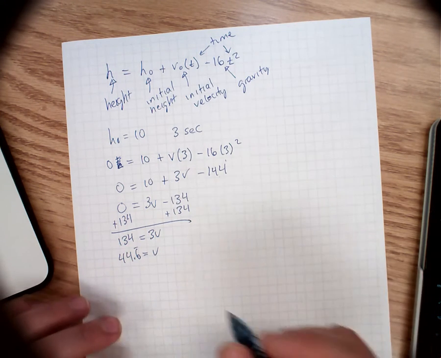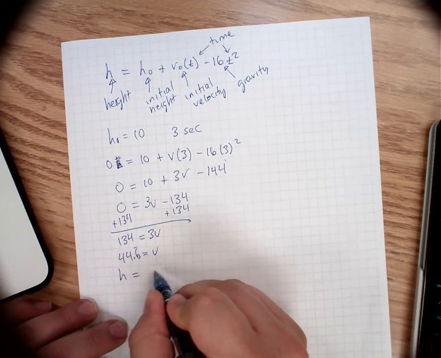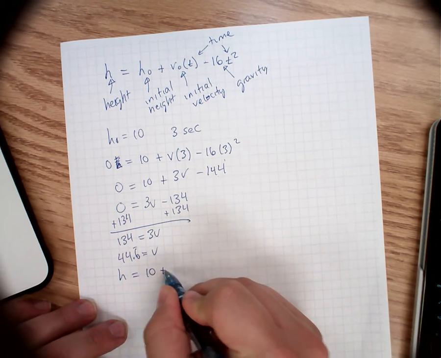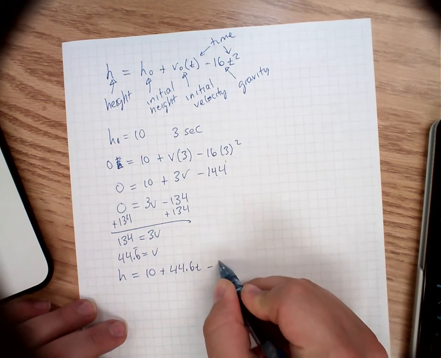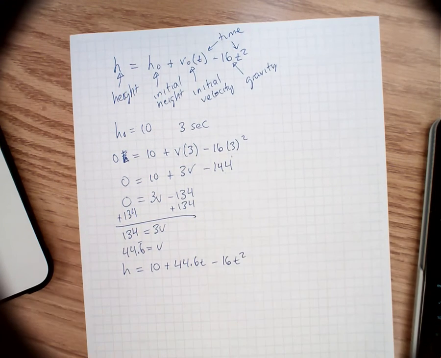So you write your height function. Height equals your initial height plus your initial velocity times your time minus 16t squared. You're going to have to be able to do that for the quiz. Sure hope you can.